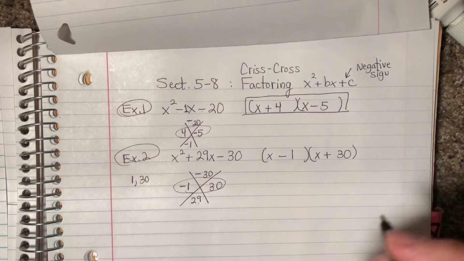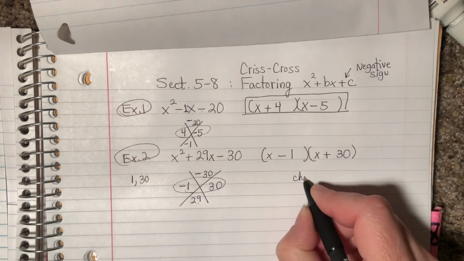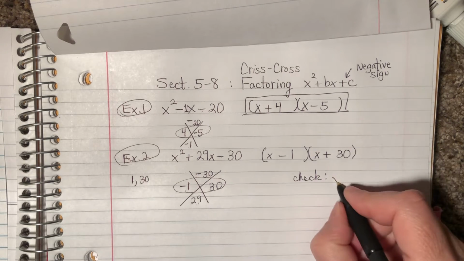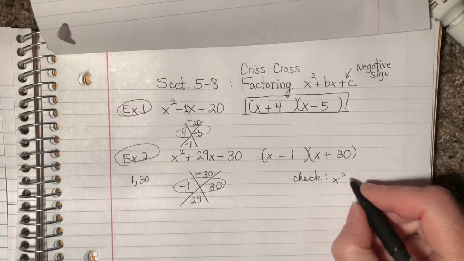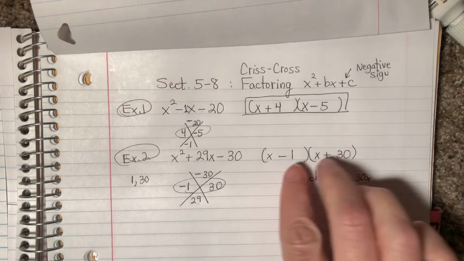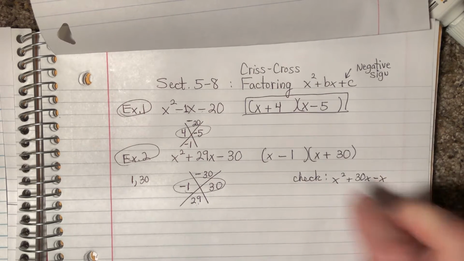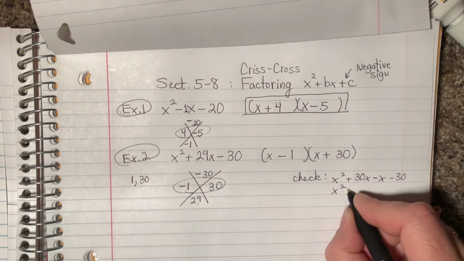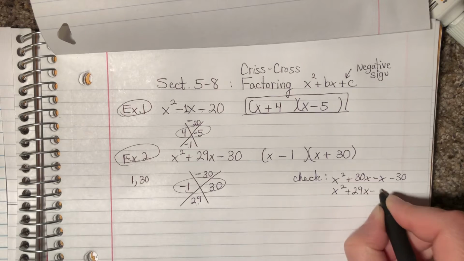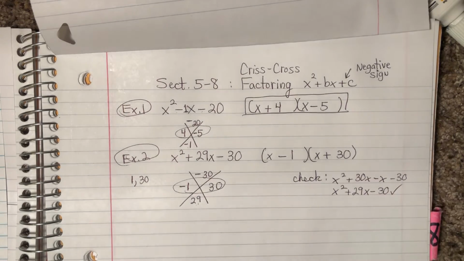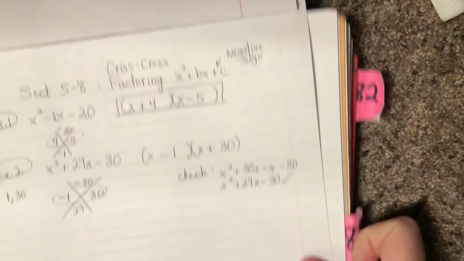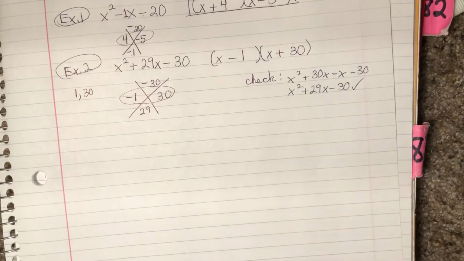And remember, you can always FOIL out to check. If I were to check it, and I would definitely do this on quizzes and tests, I get x squared plus 30x minus x minus 30. And that'll be x squared plus 29x minus 30. So I'm good. Okay, next, oops, let me turn this over for a minute, hang on. I'm losing my place, there we go.